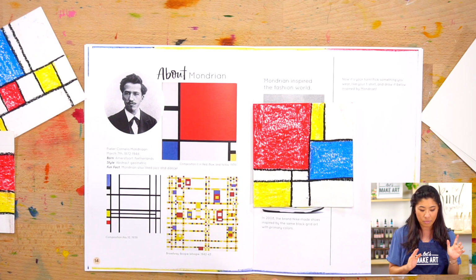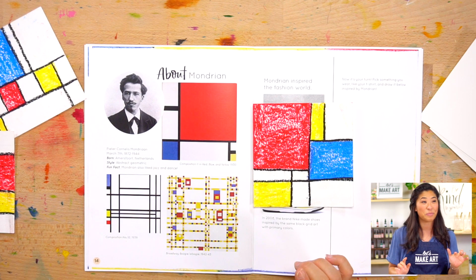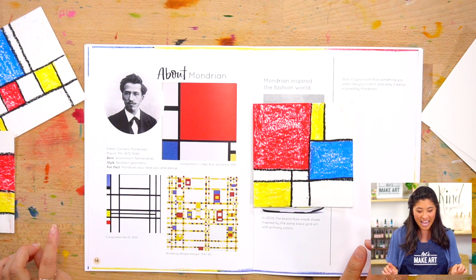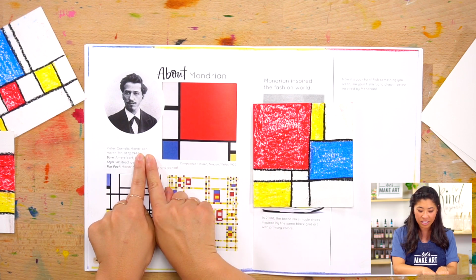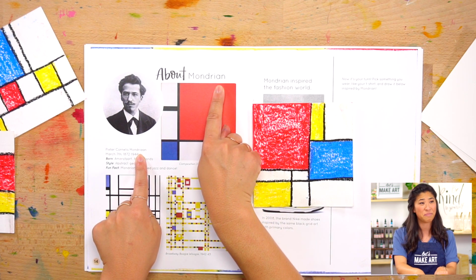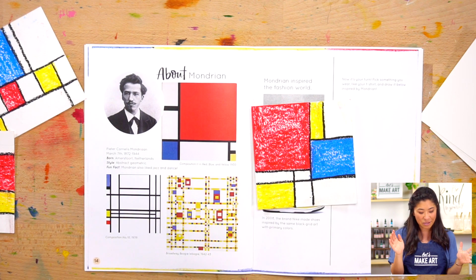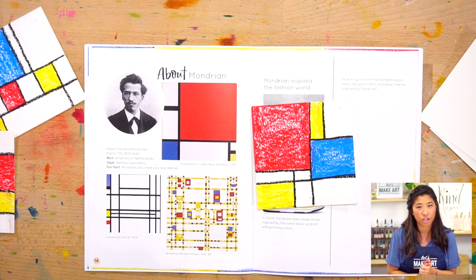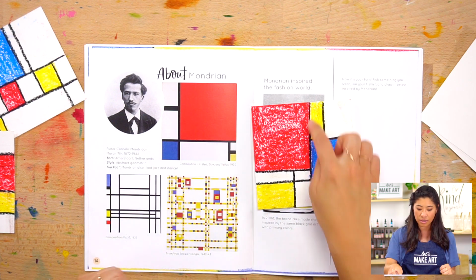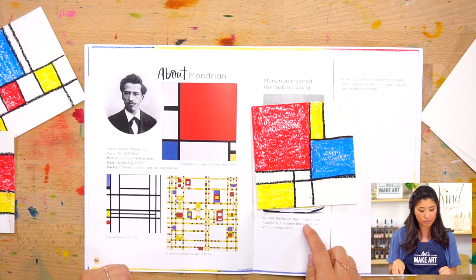So his name is, I don't know if I'm saying this right, Pieter. It's not Peter, Mondrian. And you'll notice that on this one, his name has 2 A's, and this one has 1. He actually changed his name. Really? Yeah, he changed his name. But he was born in the Netherlands, so he's a Dutch painter, and he is known for abstract geometric art. So that's what we're going to be inspired by today: we're going to be creating geometric shapes.